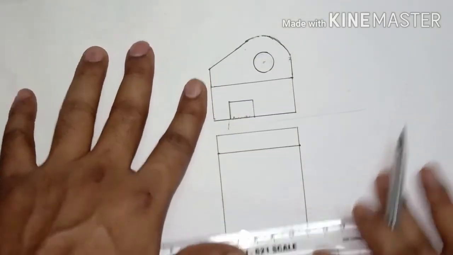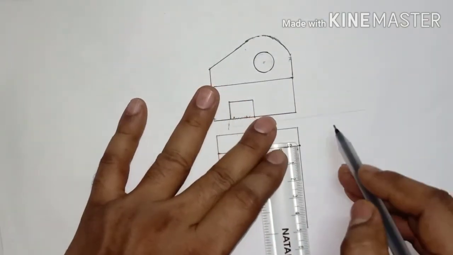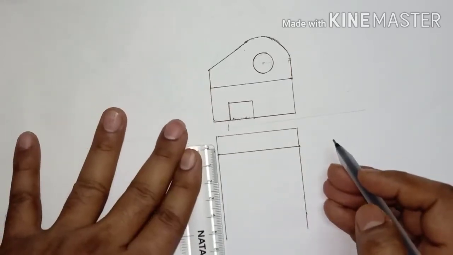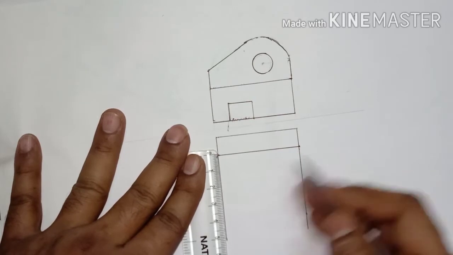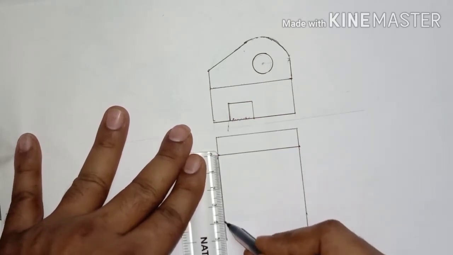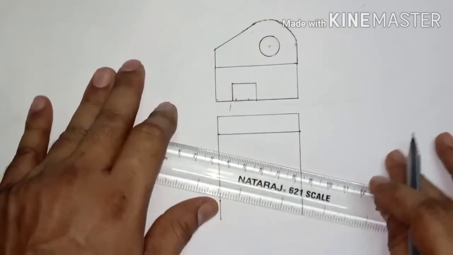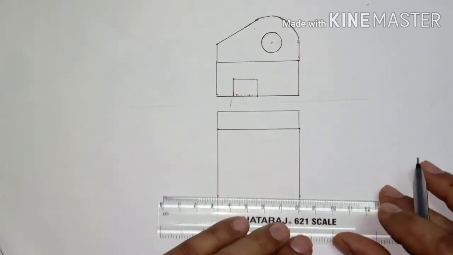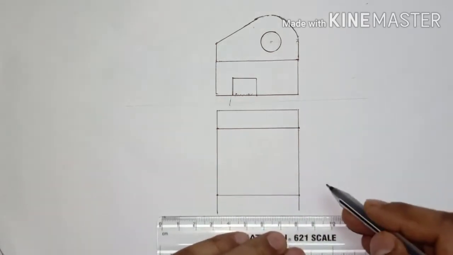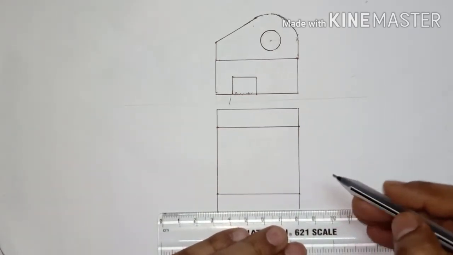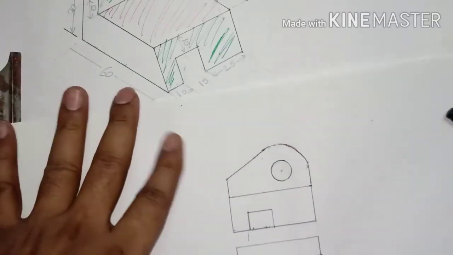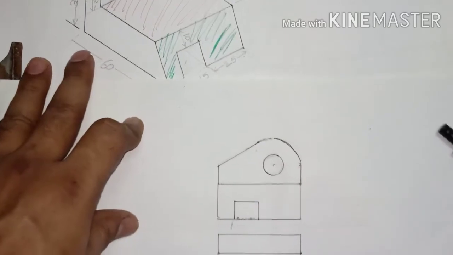After that we have to mark the 40 mm up to here, and from here up to here. Now join these 2 points and join the last one. Okay, clear?